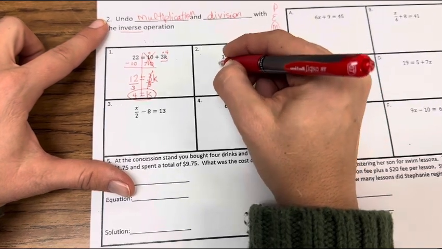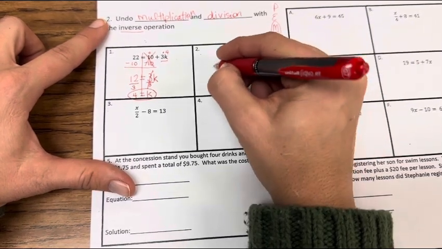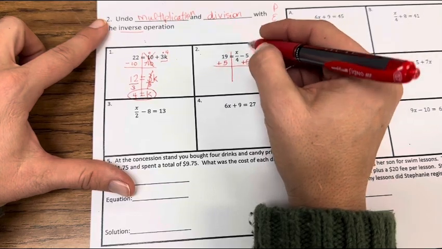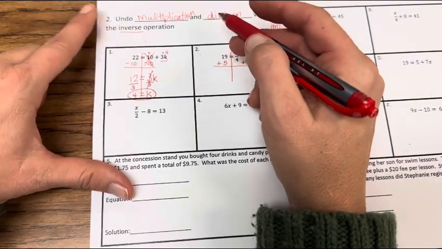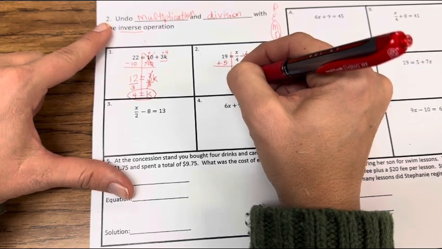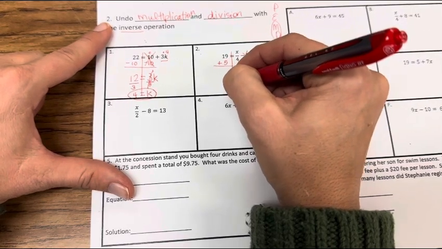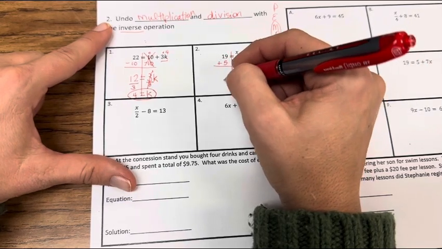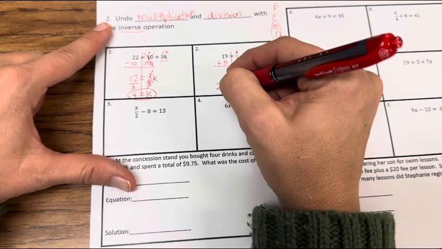So what I do to one side, I do to the other side. And these are opposites if you notice. Okay, we're doing the inverse operation. So this cancels out to 0. So I'm just going to write what I haven't done here. And then I'm going to go ahead and do what this tells me to do. So 19 plus 5 is going to be 24.